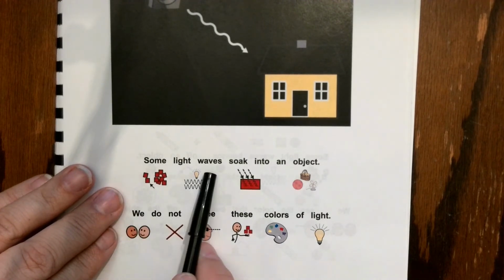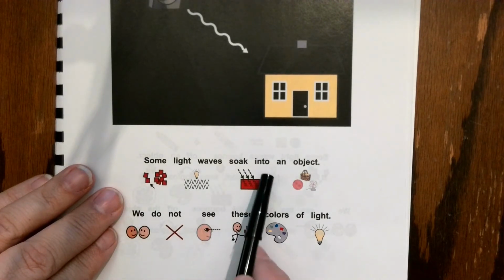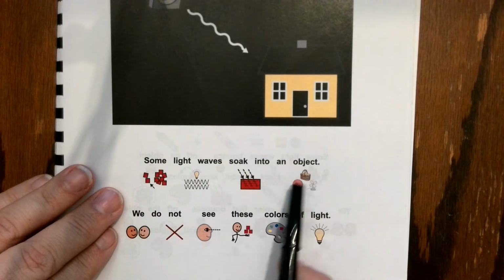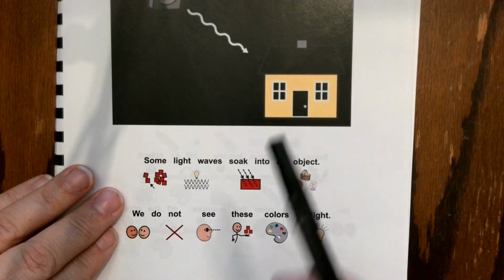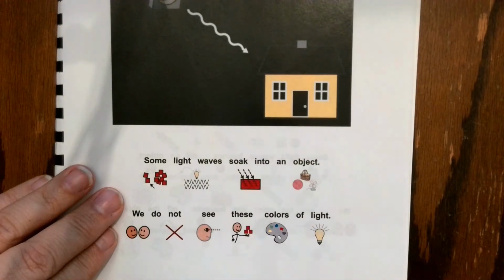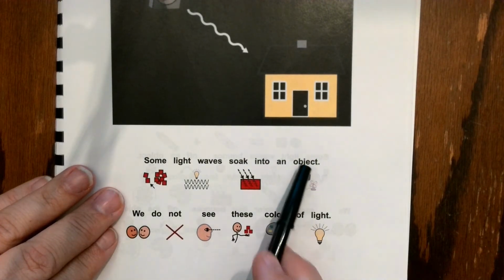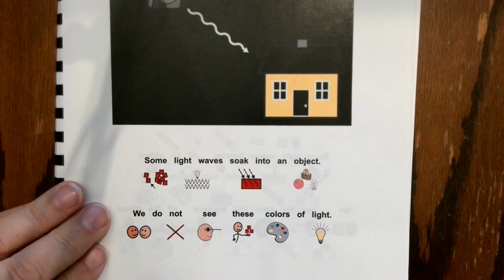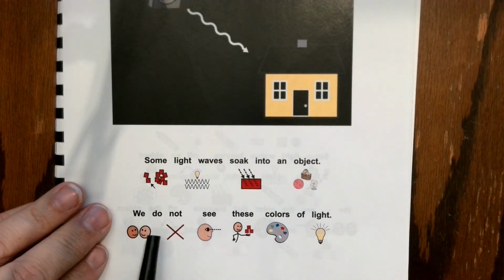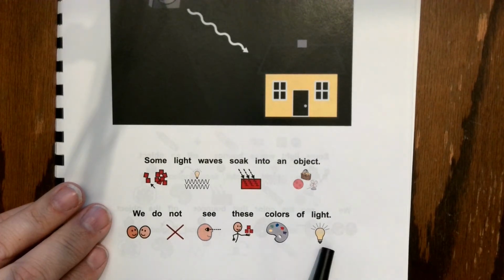Some light waves soak into an object. Objects are things, right? My pen's a thing, that house is a thing, the table is a thing. There's all kinds of things. Anything that you can look at, touch, that's an object. We do not see these colors of light.